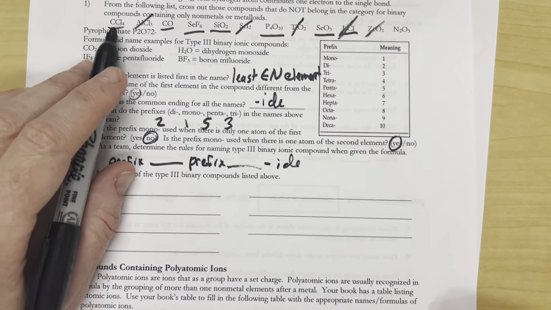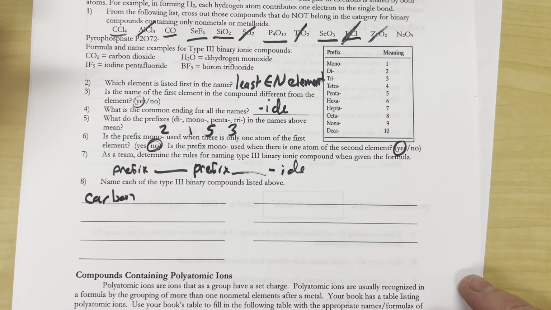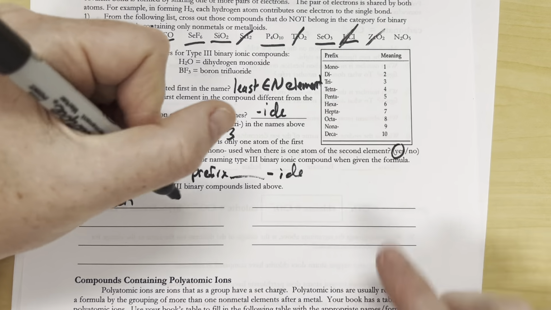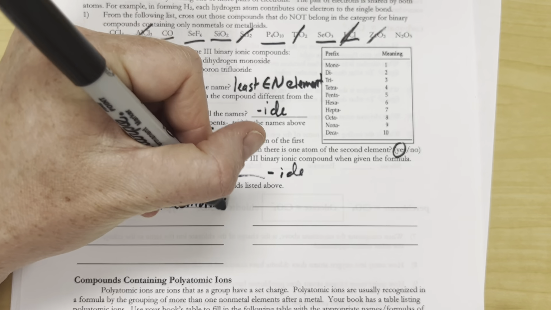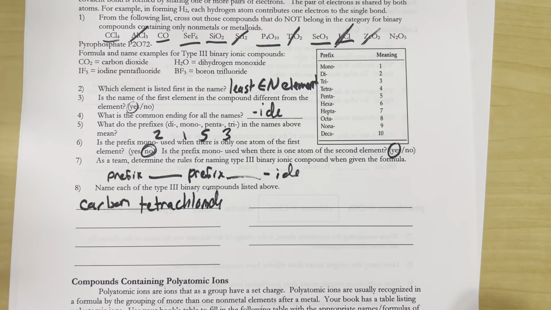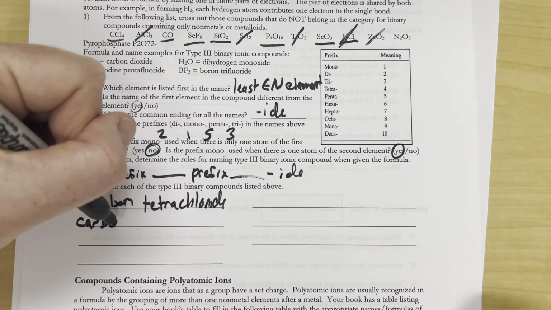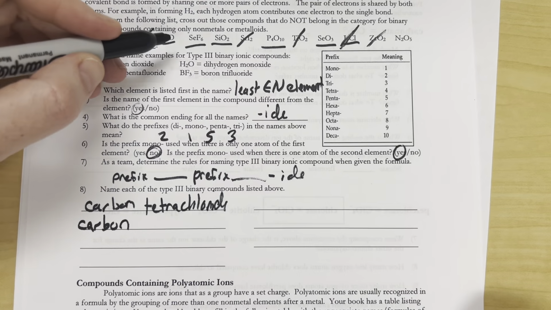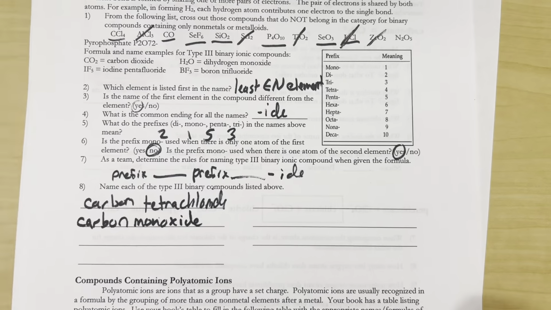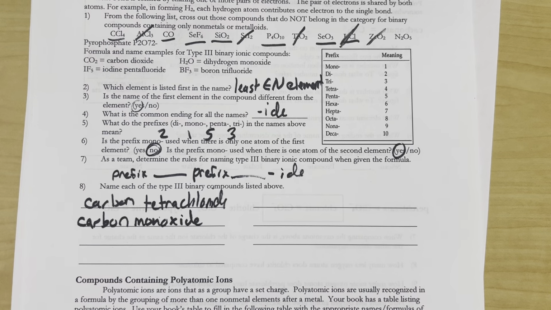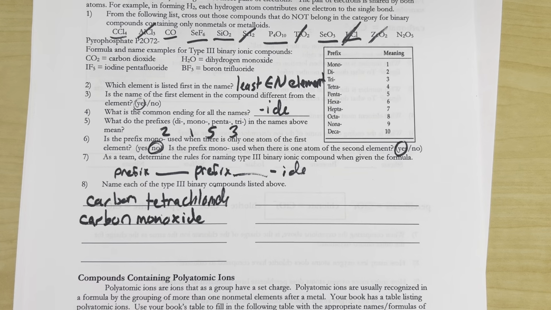So this first one, we have a carbon and 4 chlorines. So we would call this carbon, and then for 4, we'd use tetra, and then chloride. Okay. Here we have a C and an O. We never start with mono. So this is carbon. But the O is a second element, so that's when we're going to use mono. So this is carbon monoxide. If you'd said carbon monoxide with both vowels, I would not have taken points off for it. But again, when you have 2 vowels together, you generally want to squish them together.